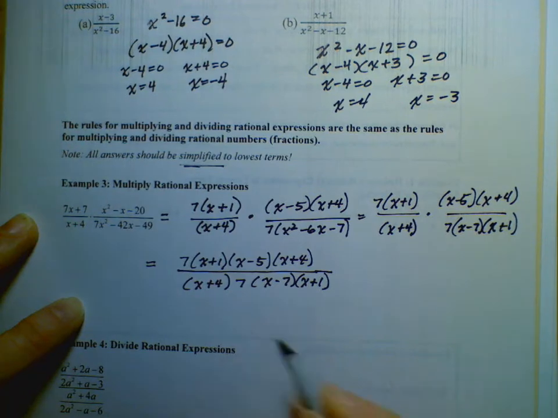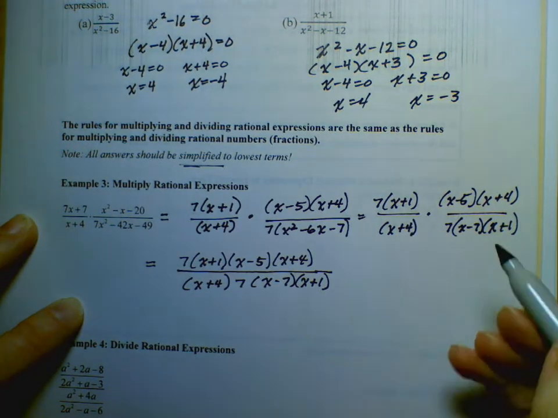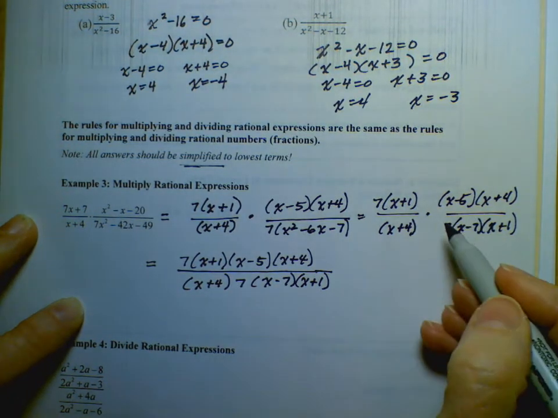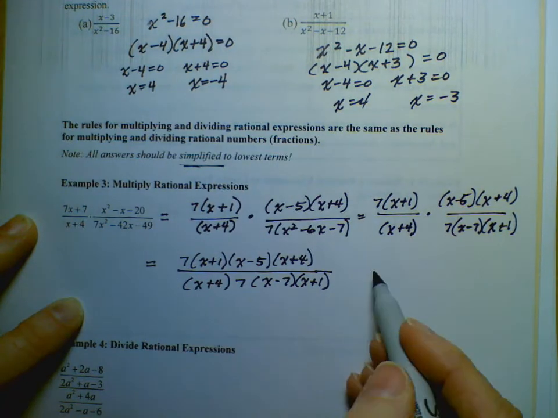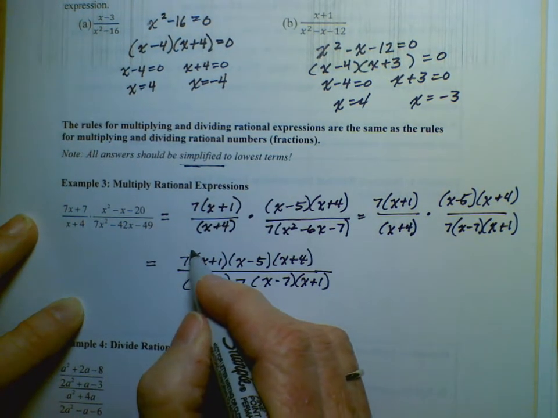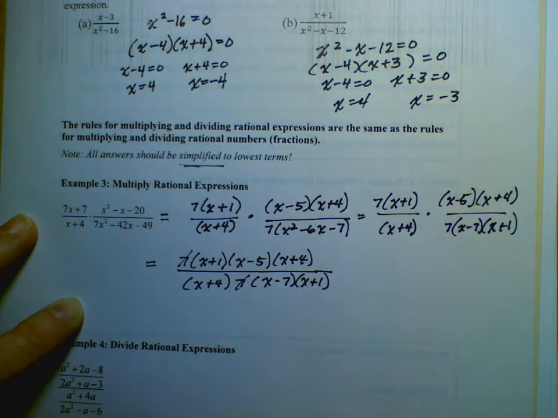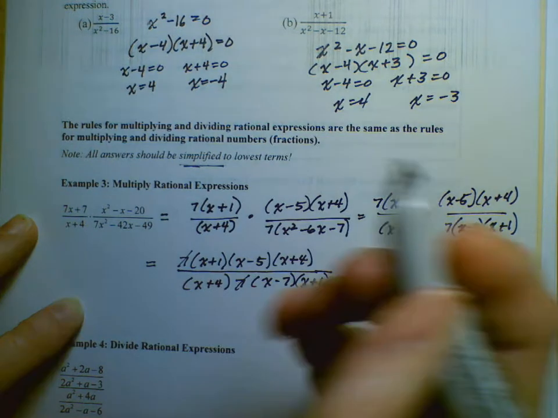But I don't really need to write that step. I can just do this cancellation back here, but I wanted to show you that. So now, what can we cancel? Well, 7 divided by 7 is 1, so that cancels and leaves behind a 1.